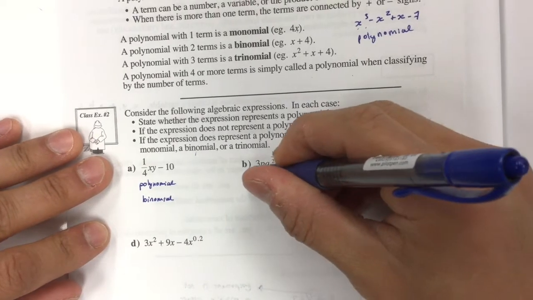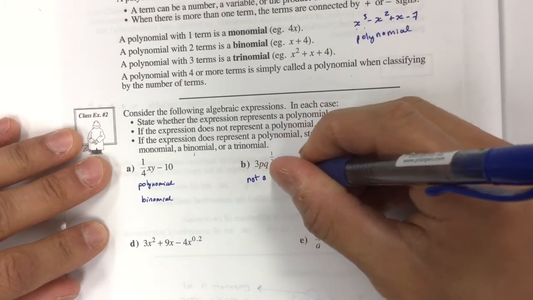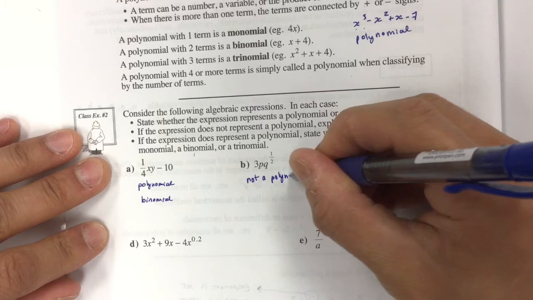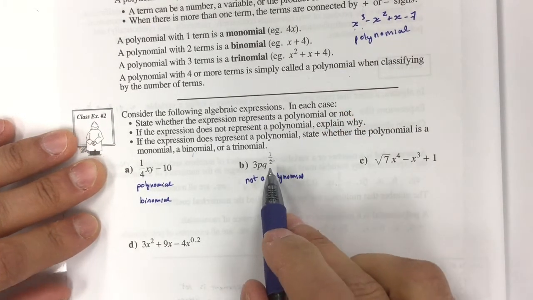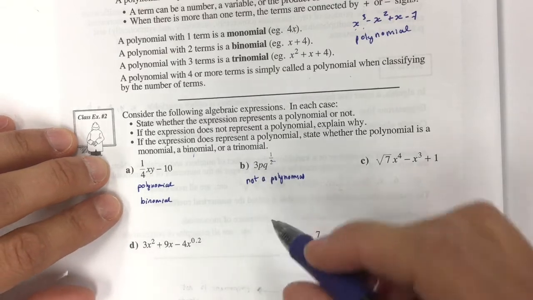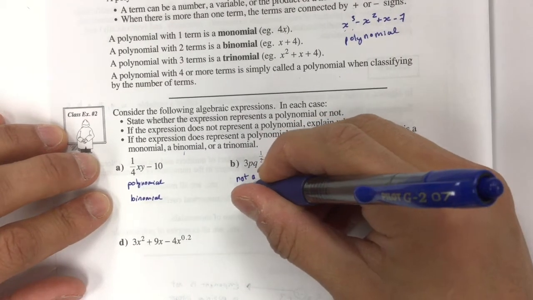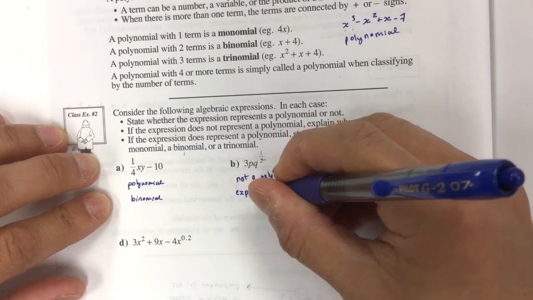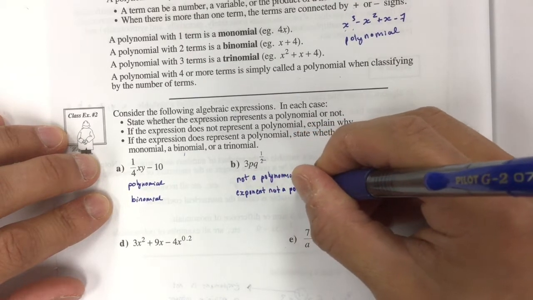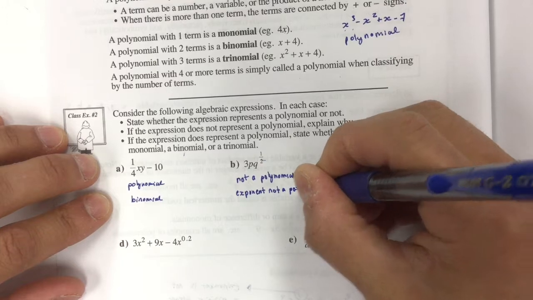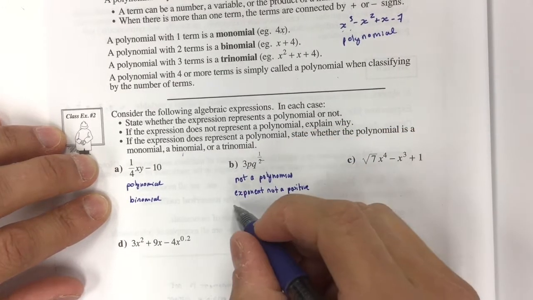This next one is not a polynomial. The exponent is not a positive integer. So even though it is a positive number, that's not an integer.